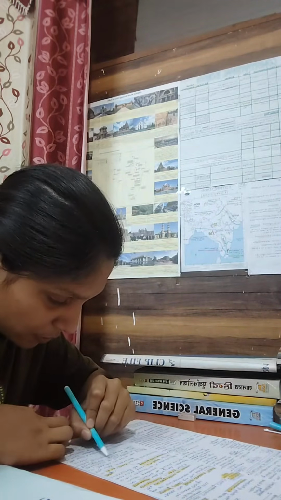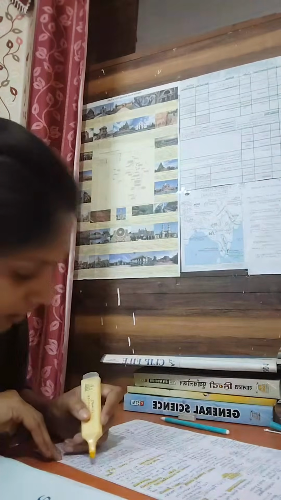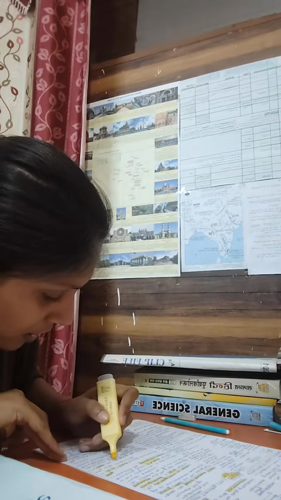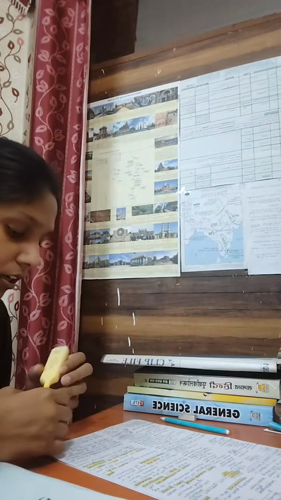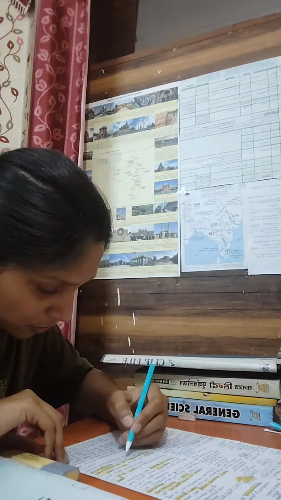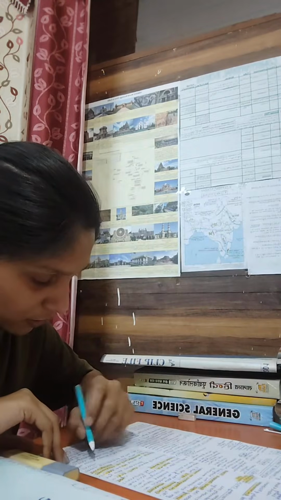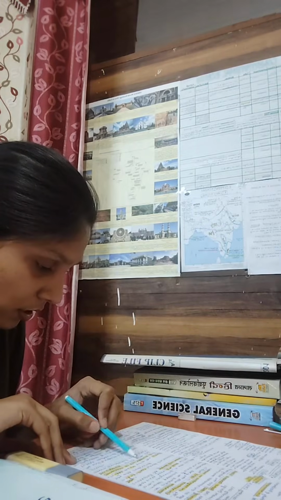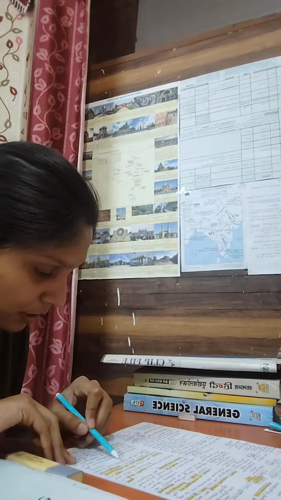In 1983, the UN set up the World Commission on Environment and Development, WCED, with Gro Harlem Brundtland as the chairperson.